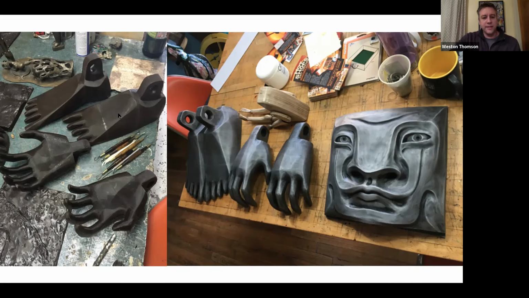So basically 3D design using ZBrush for the hands, printing them out on a 3D printer, and then having those pieces cast into wax, and then having the wax turned into aluminum. So that was kind of a process, and I had to get all the sizes right and make sure everything fit.